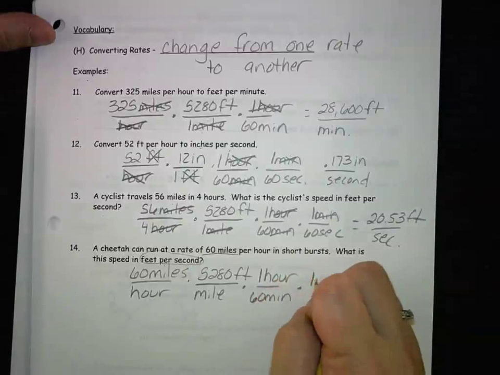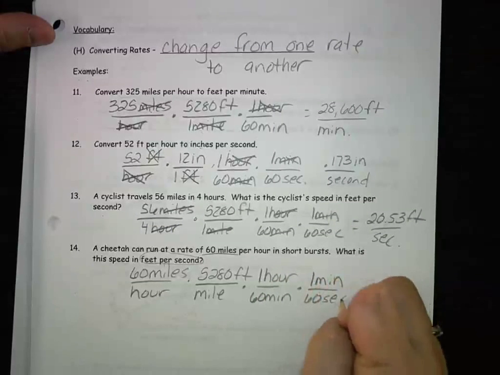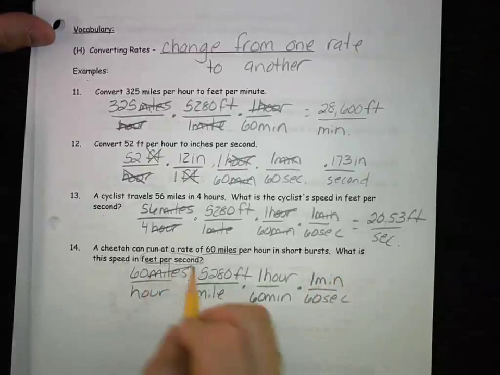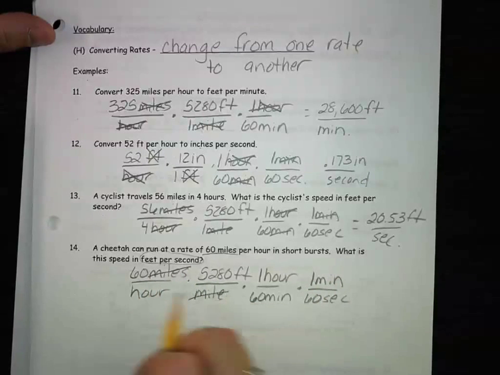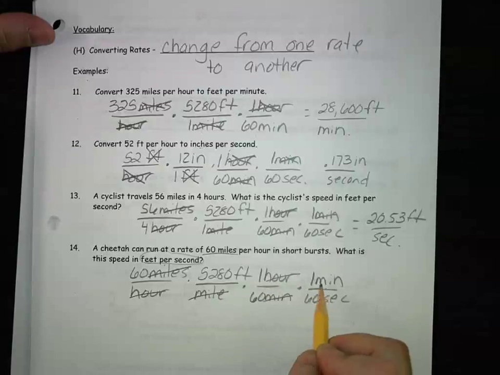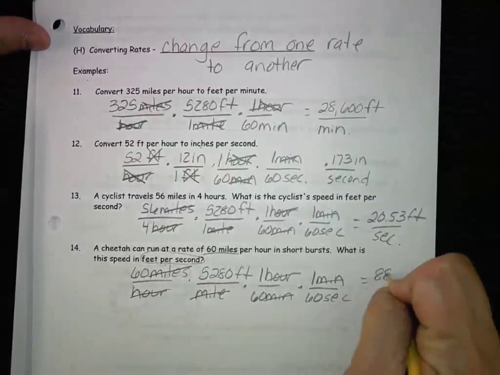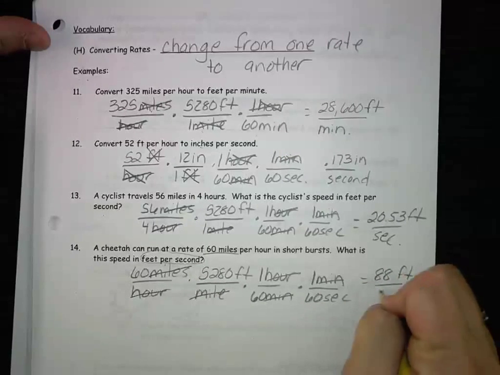And 1 minute is 60 seconds. Miles cancels with miles. Hours cancels with hours. Minutes cancels with minutes. And you end up with 88 feet per second.